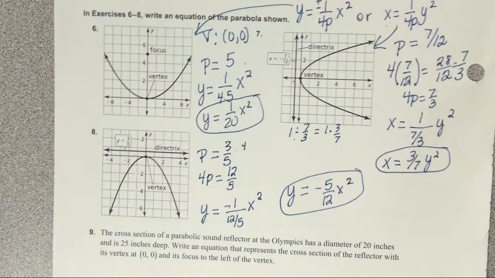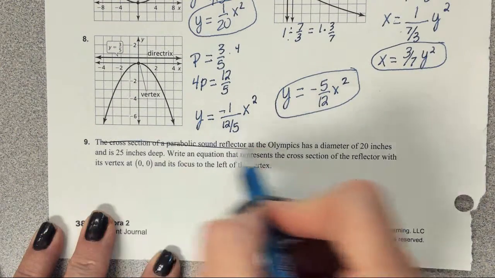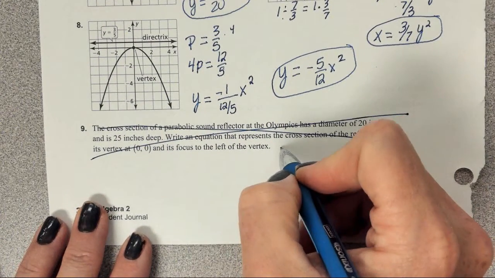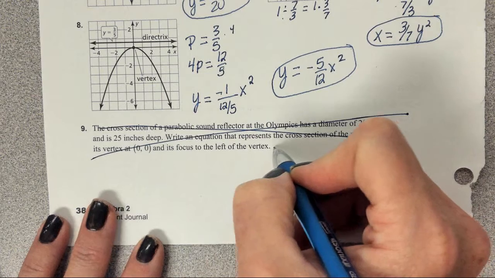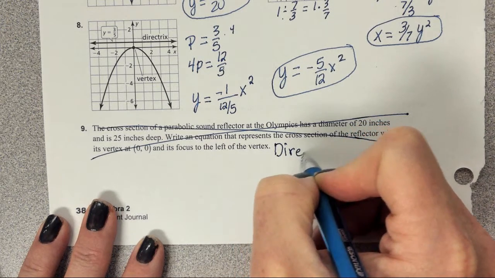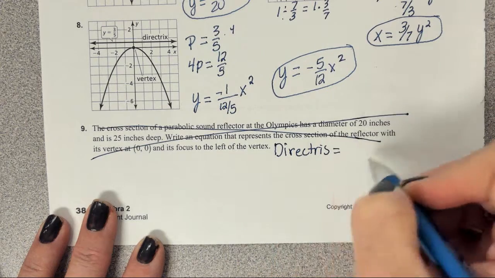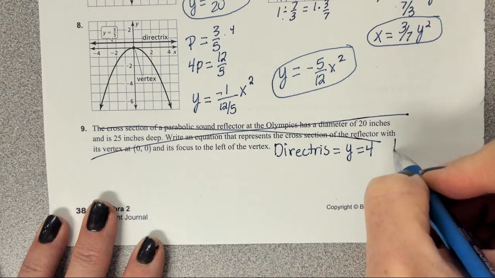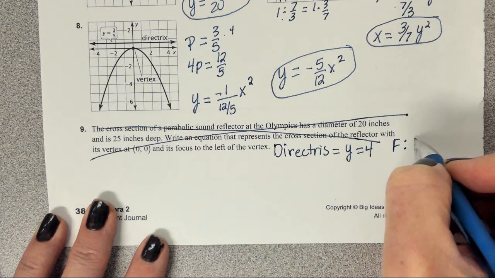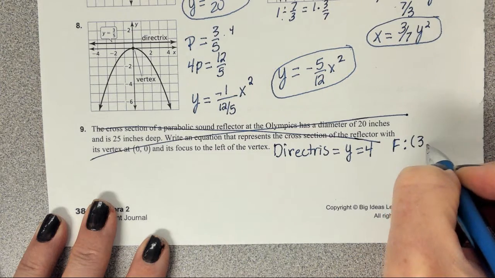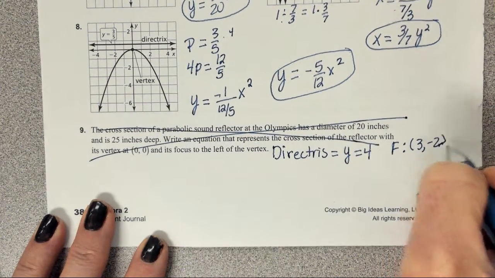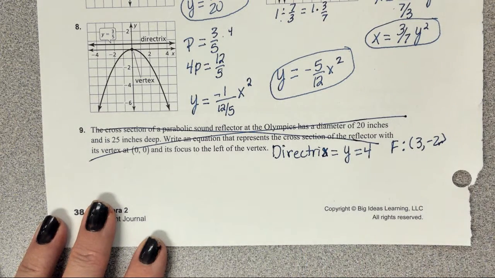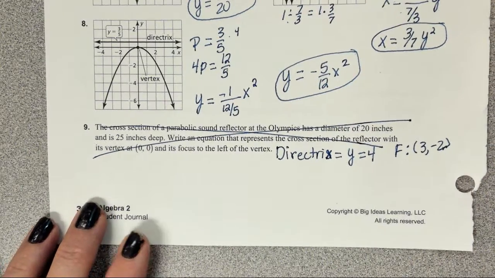Okay. I want to do one more, and it's not this one. I'm going to give you a different problem. So I want to tell you the directrix and the focus. So I'm going to tell you the equation of the directrix is going to be y equals 4. And I'm going to tell you that you have a focus at 3, -2. And we're trying to come up with the equation for that information.